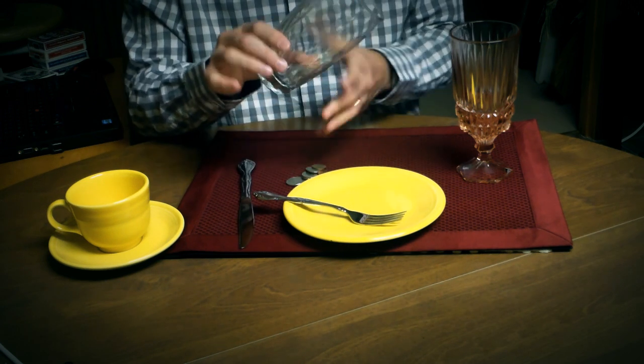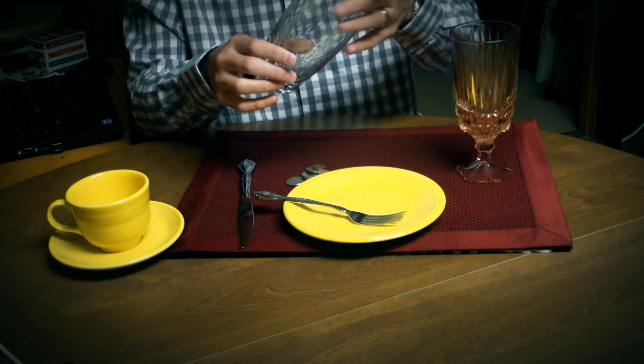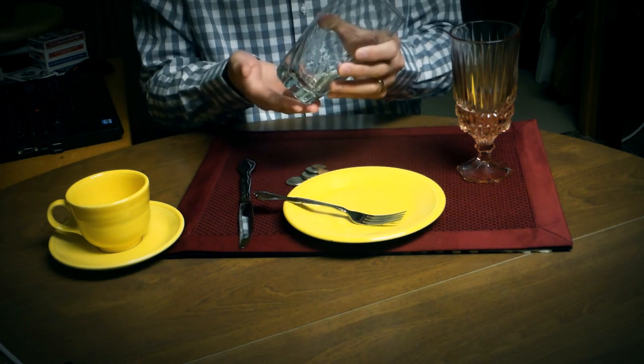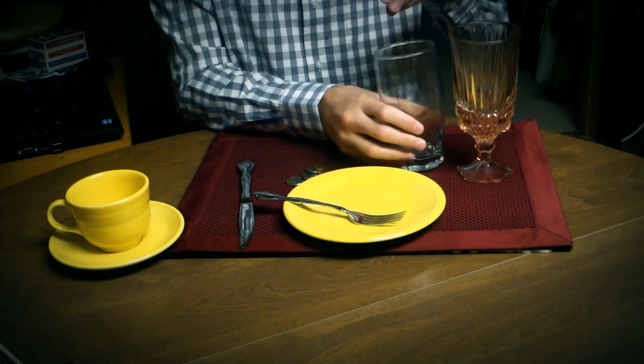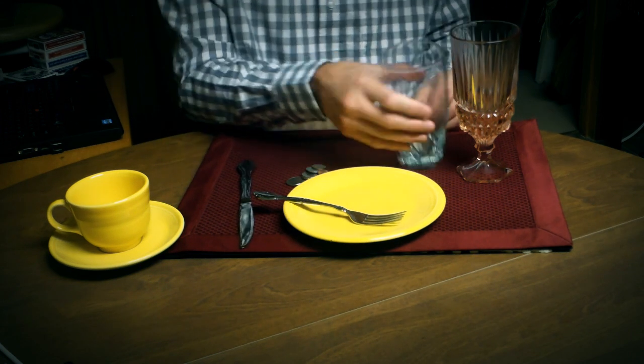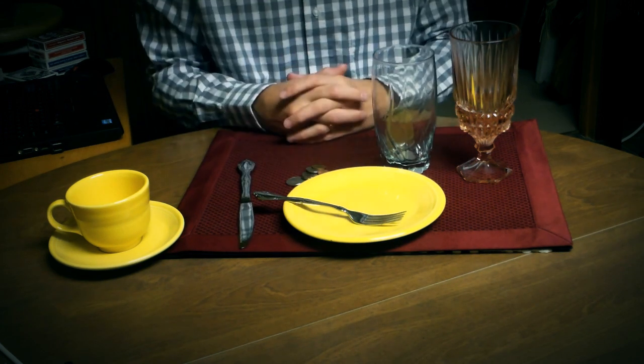Now, the nice thing about this is that I can keep my hand fairly clean from the edge of the cup, from the glass, and it makes it even more magical. So that's the quarter, which is the one that you saw in the example. Of course, the quarter was just sitting in the glass the whole time.